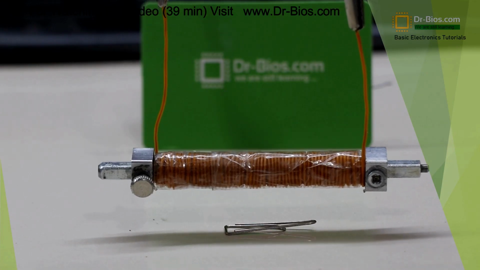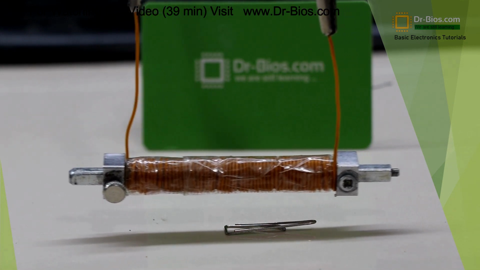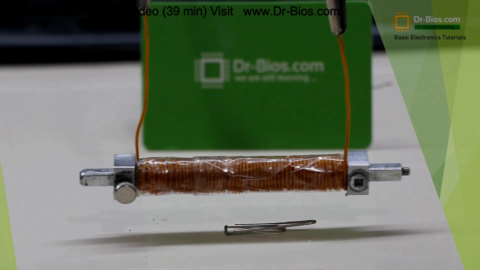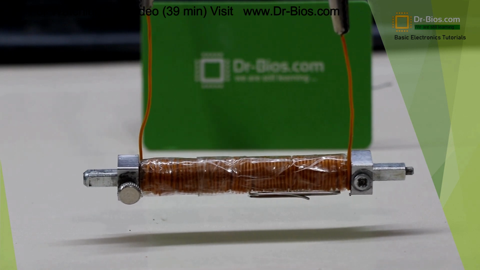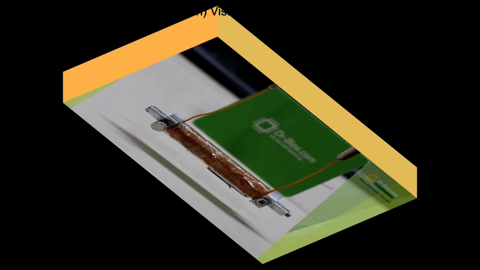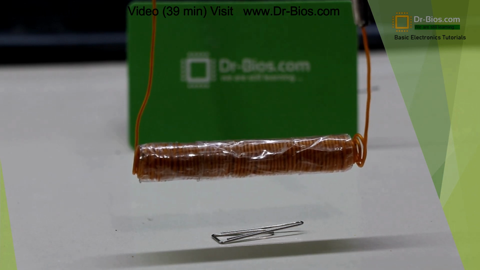I made an inductor using wire and an iron core. And by applying voltage to it, the paperclip gets attracted to the inductor because of the magnetic field around it. For a better understanding of the effect of ferromagnetic material on amplifying the magnetic field around the inductor, I'll remove its iron core. And by applying the same voltage, you'll see that the inductor can't attract the paperclip.